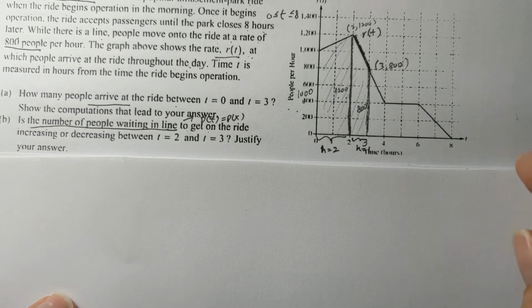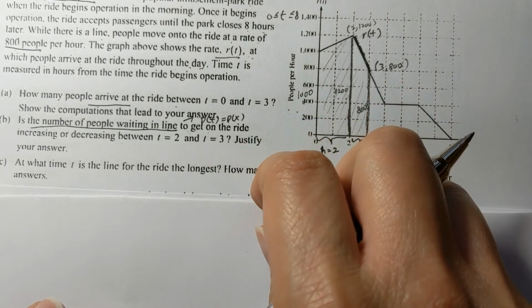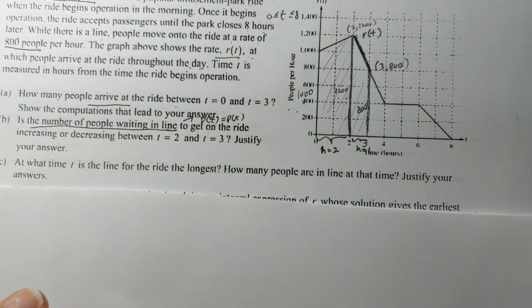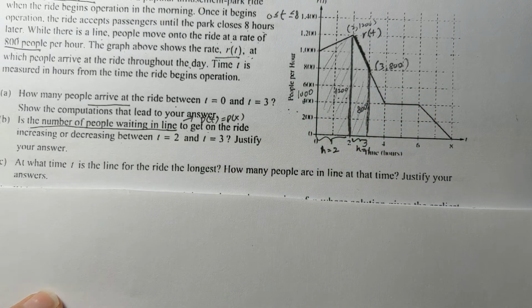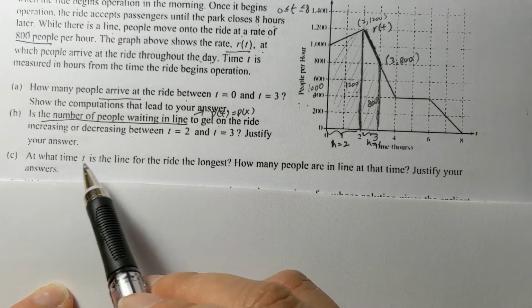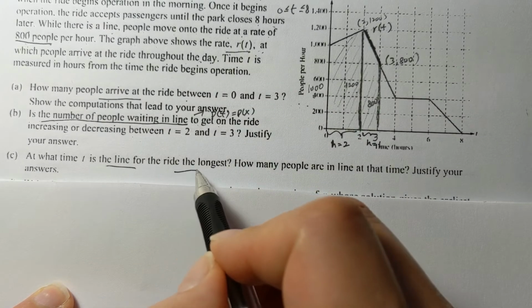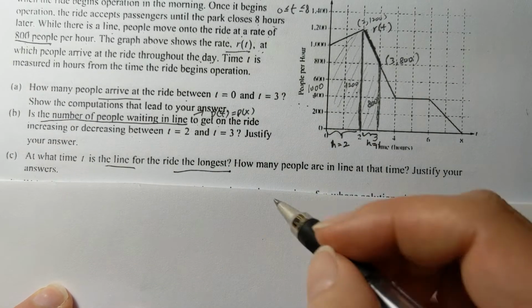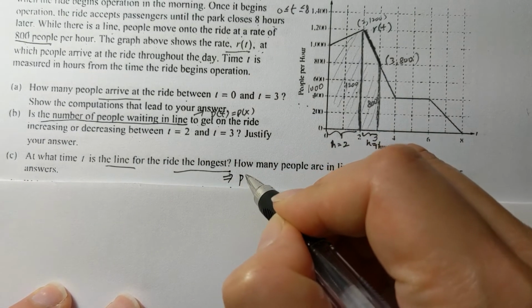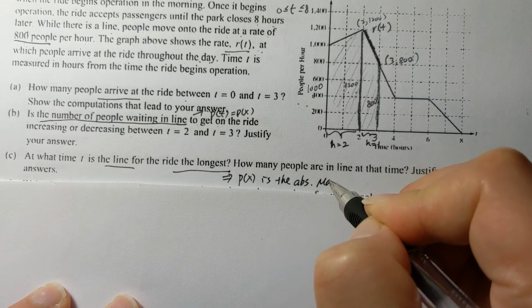Let's take a look at 1c. At what time t is the line for the ride the longest? The line the longest. So that means P of x is the absolute max.